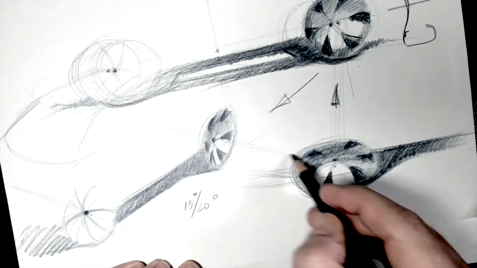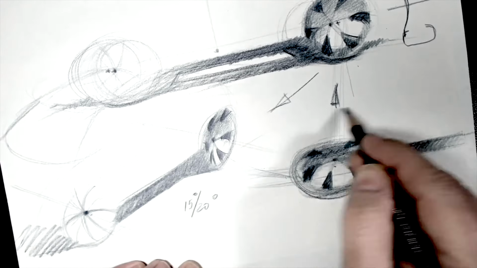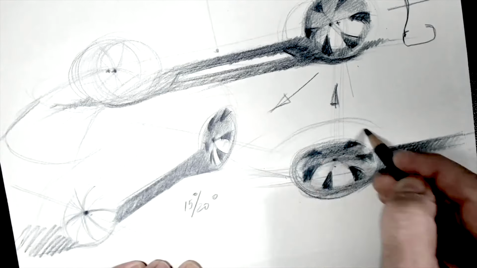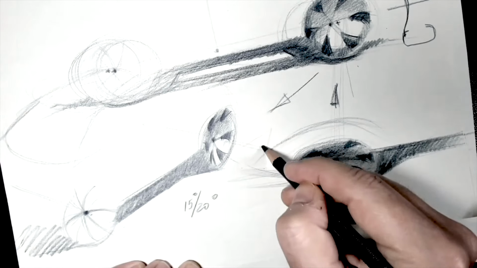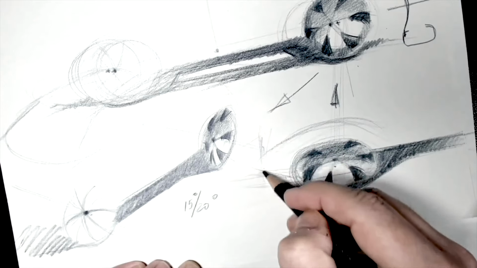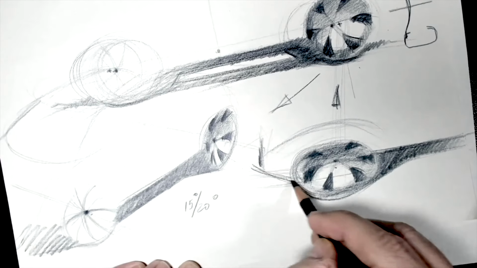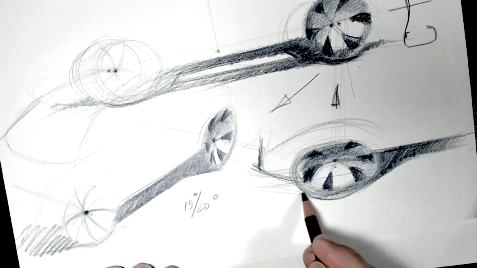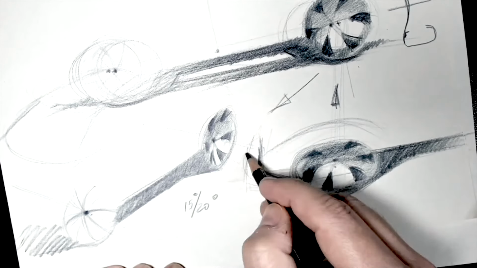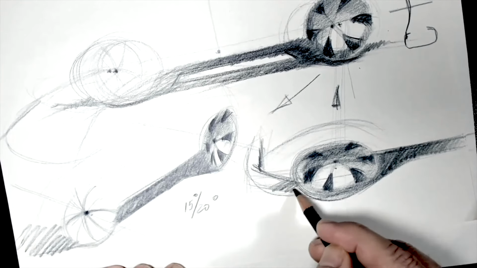And let's say this is here the front of the car, okay? The shadow of this will be there, like that.